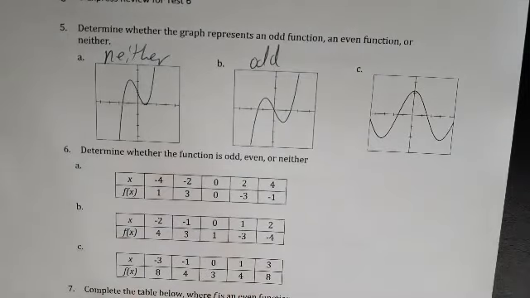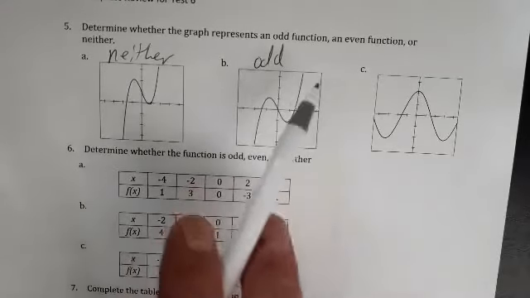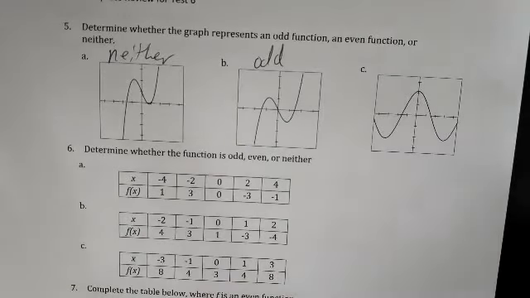I was trying to see if I could mislead you a little bit, but you caught me. That is neither. It looks almost odd, but the problem is it's not going through the origin. It's not going to have that symmetry about the origin. This one is obviously odd. If we flip it 180, or we flip and flip, we're going to get the same thing.